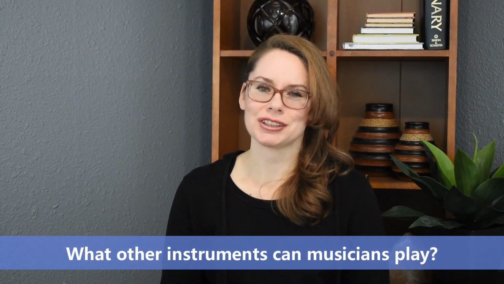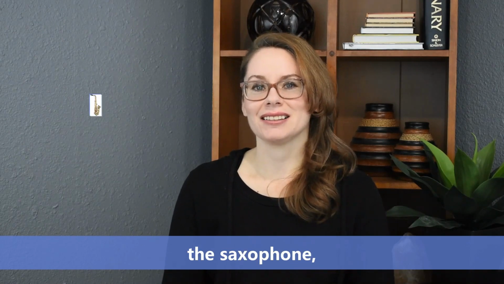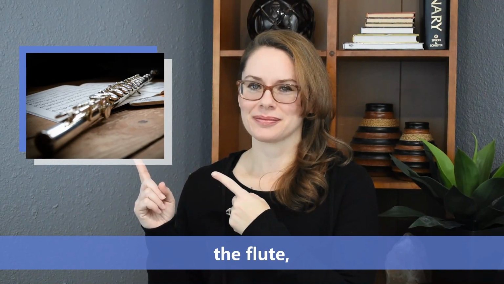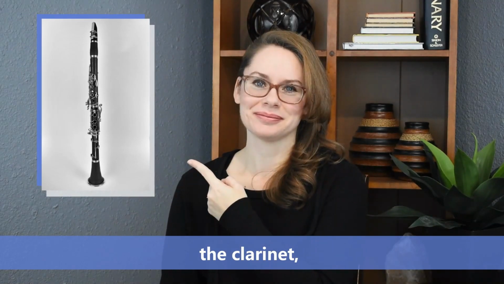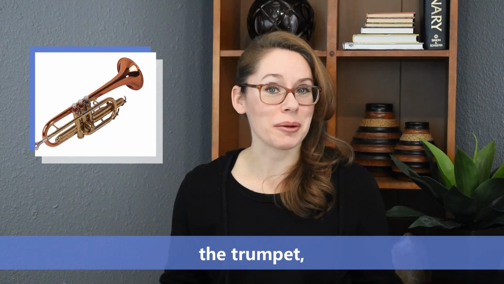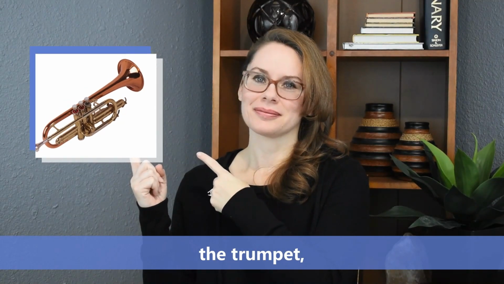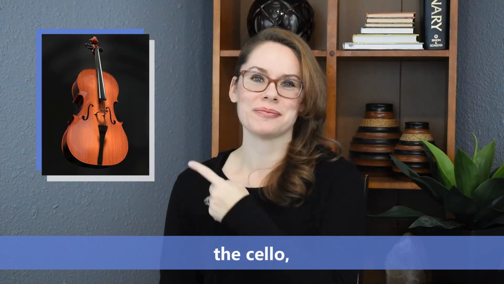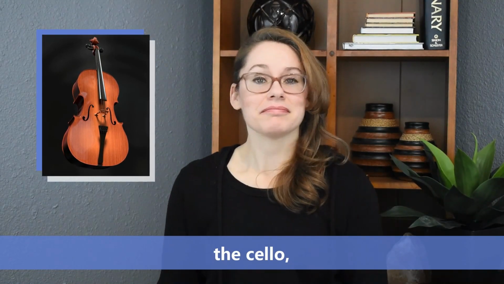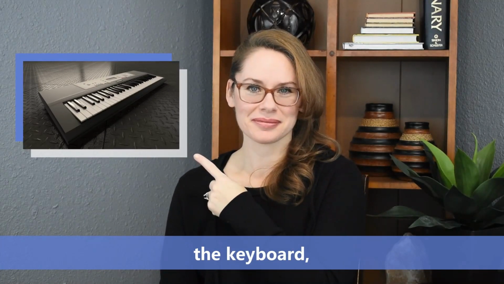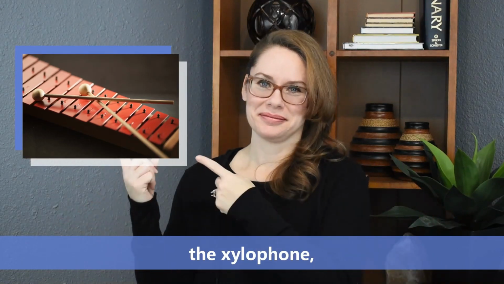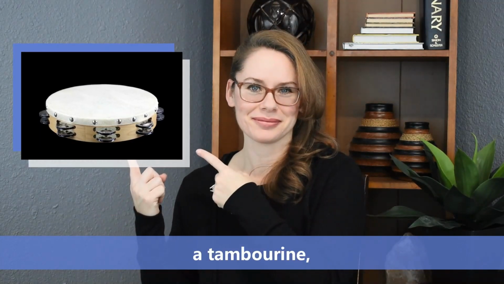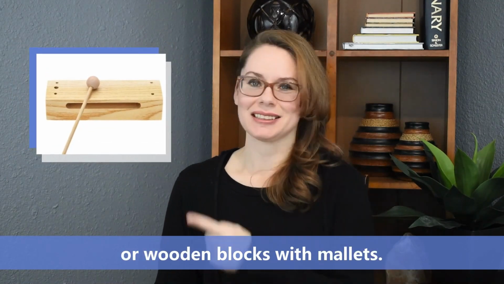What other instruments can musicians play? Musicians can play the saxophone, the flute, the clarinet, the trumpet, or the trombone, perhaps the cello, or maybe the keyboard, the xylophone, or percussion instruments such as a tambourine, or wooden blocks with mallets.